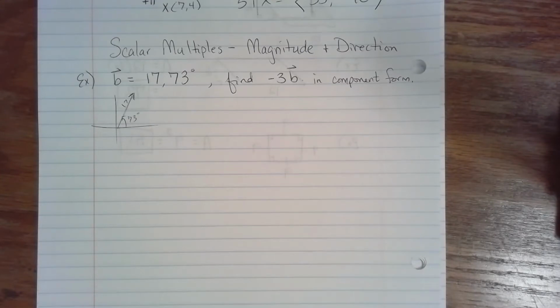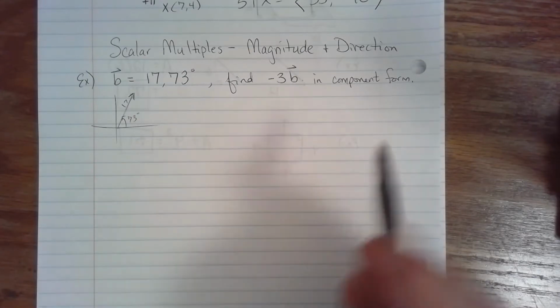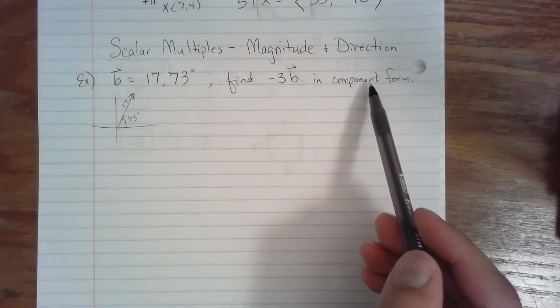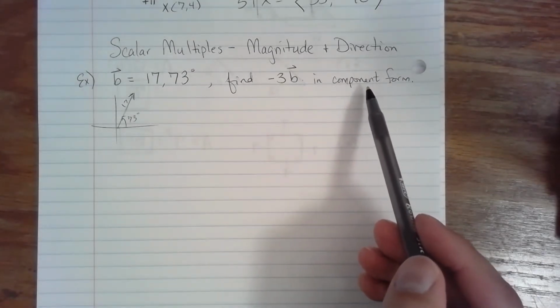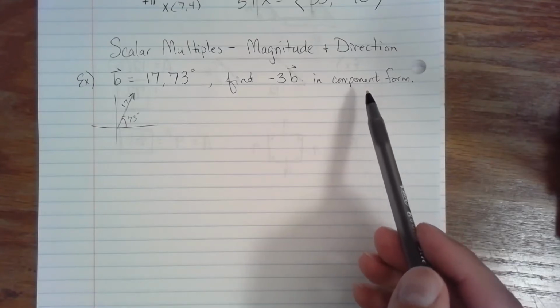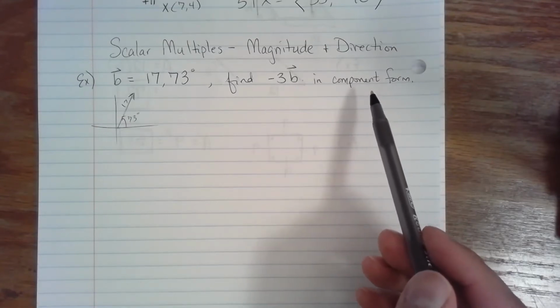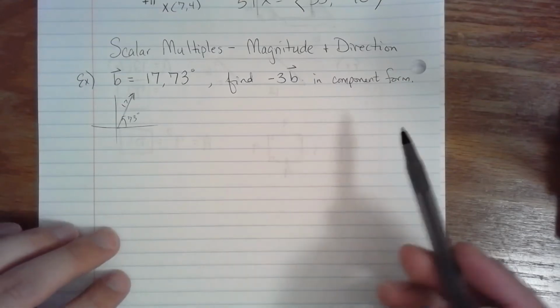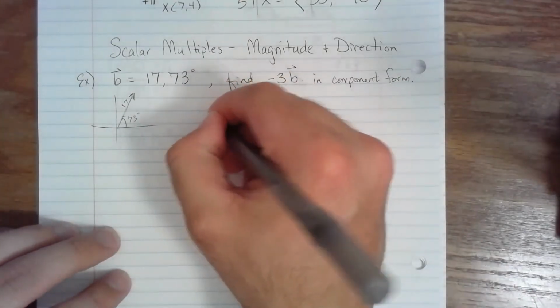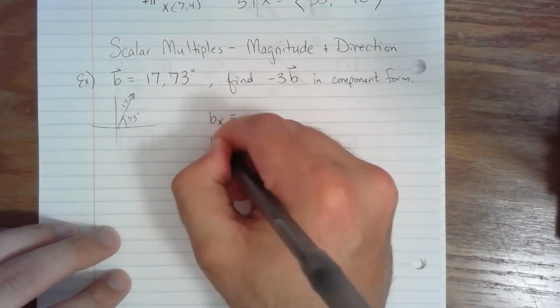So it asks us to find negative 3b. In this case, that means take whatever your b component is and multiply it by negative 3. Now, in a way, you could easily just say, oh, well, 17 times negative 3, and you could get your magnitude for b. But notice they do ask us for component form, and I usually recommend working from component form in most of my problems. There will be times where maybe it's faster to do something else, but for this problem, I think it's good review. We should go ahead and find bx and by.